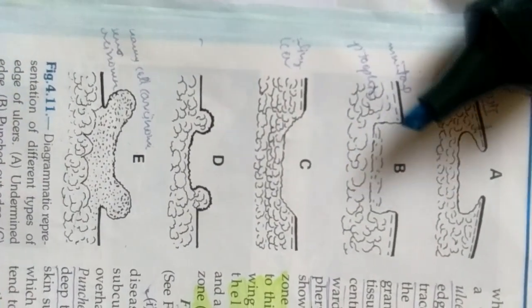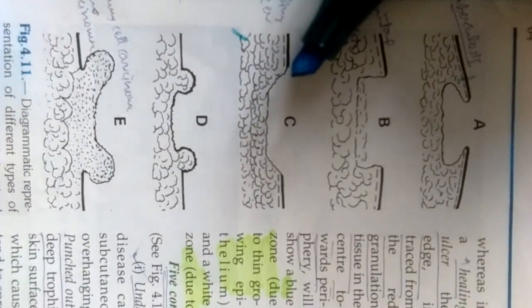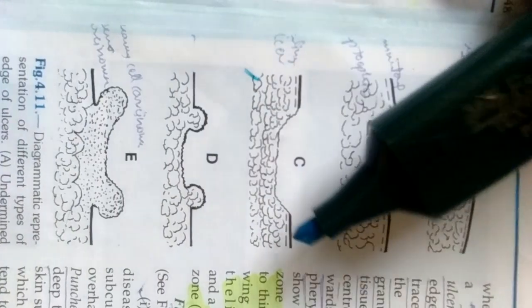This one is undermined edges, which is seen in tuberculosis. This is punched out edges, seen in gummatous ulcer and trophic ulcer. This is sloping edges, which is seen in healing ulcers and varicose ulcers. And this is beaded edges, which is seen in rodent ulcer. And this is everted edges, which is seen in squamous cell carcinoma.